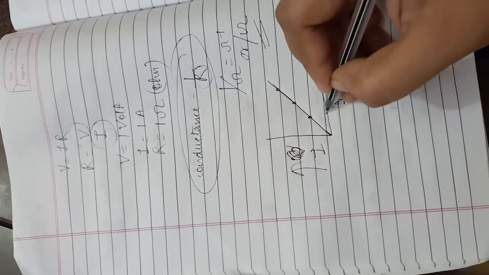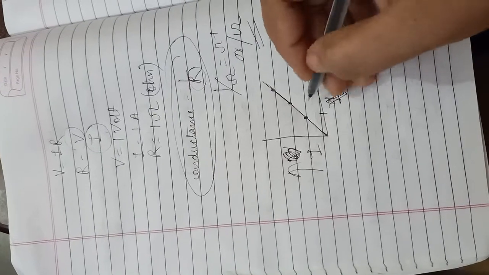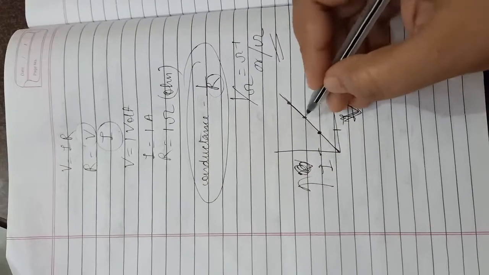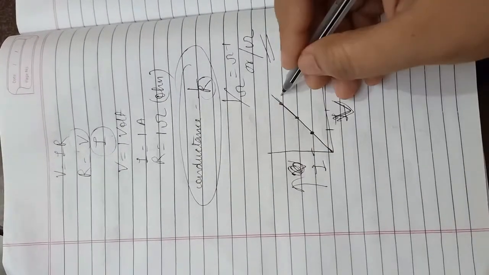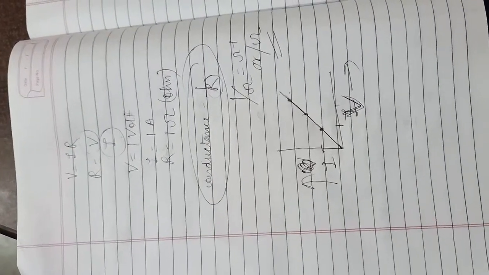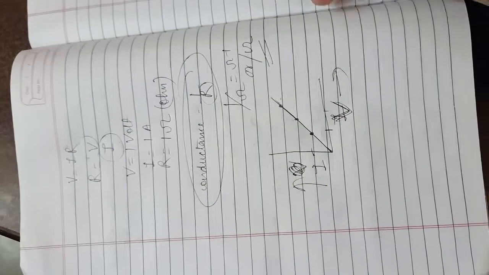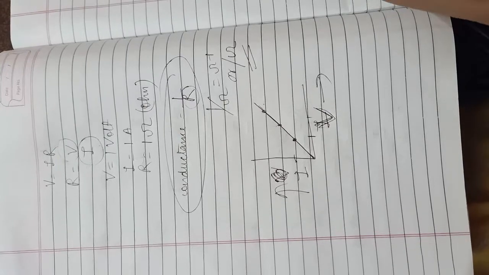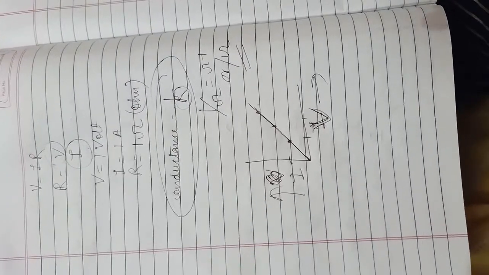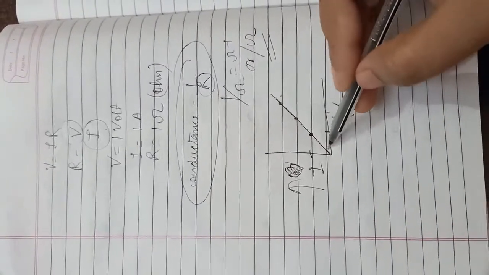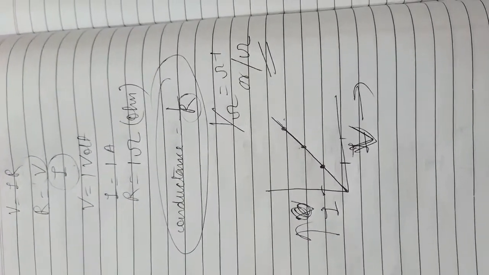When we draw the VI graph, we see that at different points, when they are joined, when 10 volt potential difference is applied, we'll get some current. At 20 volt we'll get some current, at 30 volt another current. When we join these points, we will see a straight line. If a straight line is not made, then we can say that this conductor does not follow Ohm's law. It obeys Ohm's law only when the temperature and pressure, the physical conditions, are constant, and we get a straight line in the VI graph.